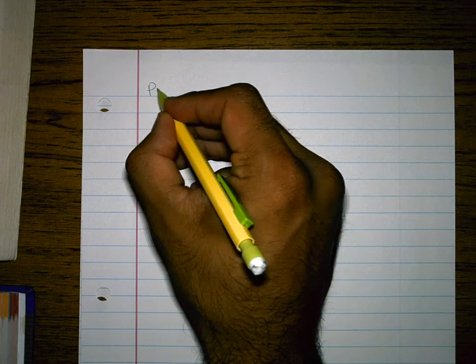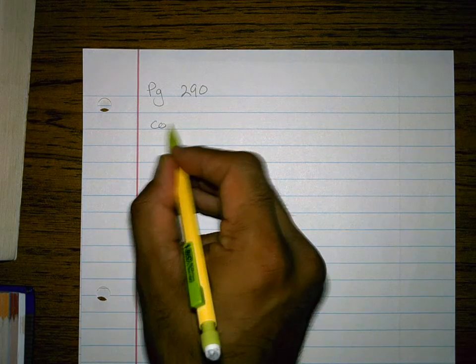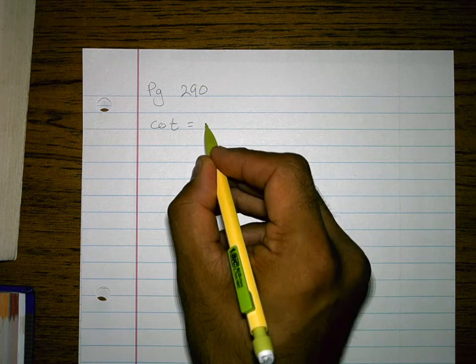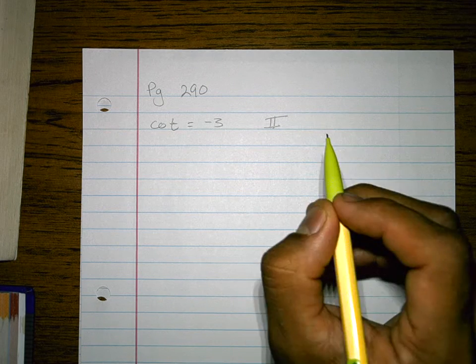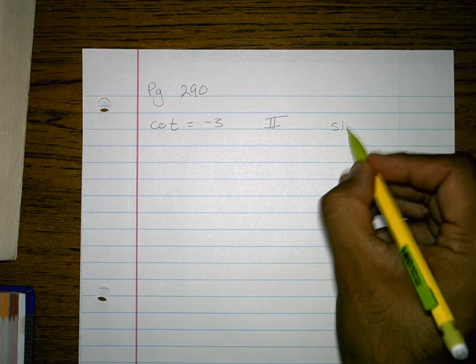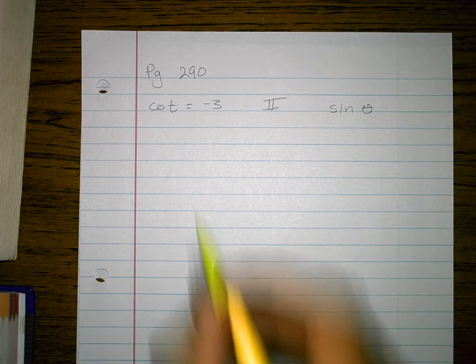This is page 290, the second part of the review for chapter 4A, or unit 4A. Number 80 tells me I have the cotangent. Cotangent equals -3. They tell me I'm in quadrant 2, and they want the sine of theta. I could use a trig identity, but personally, I would just build a triangle here.